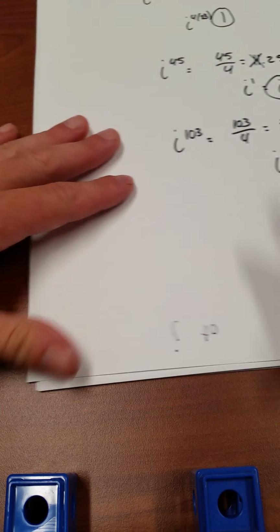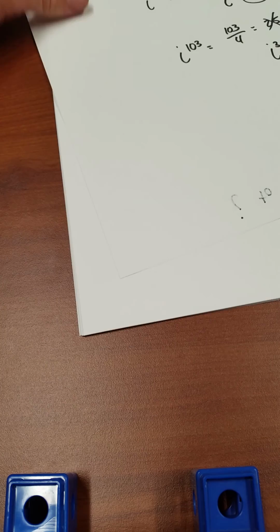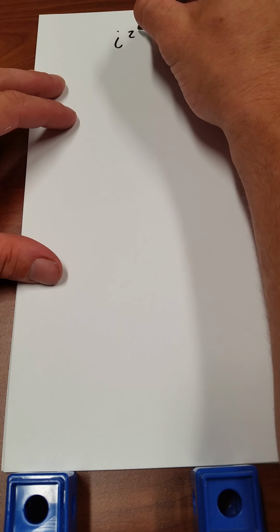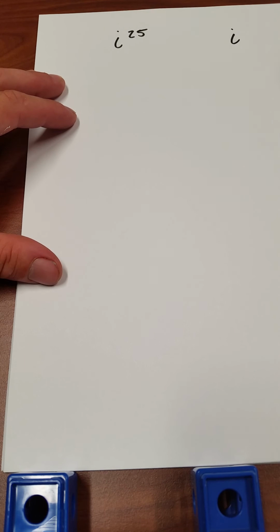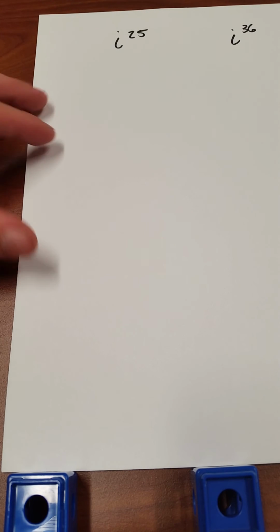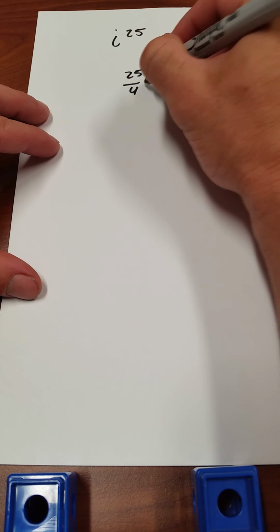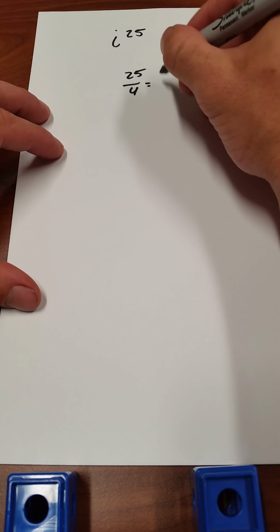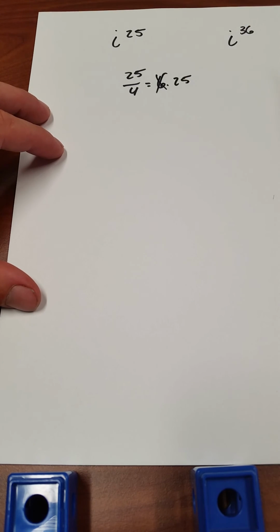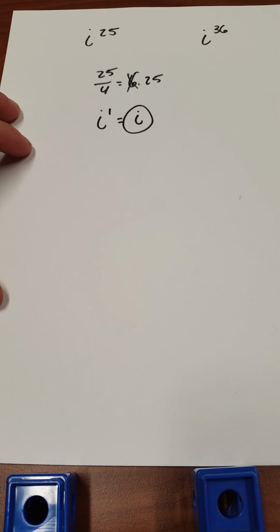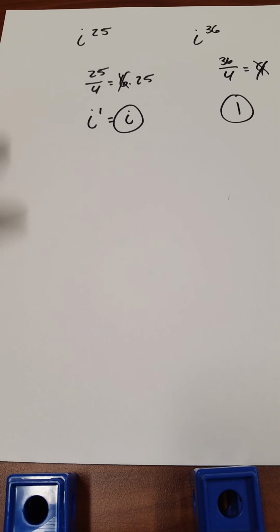Two problems I would like you to try on your own: I to the 25th power, and then maybe I to the 36th. Hit pause and go ahead and try those two. Okay, we should have taken 25 and divided it by 4. It's always going to be by 4 every single time. This turns out to be 6.25. Ignore the 6. 25 cents is 1/4, so I to the first, which is just I. Over here we take 36, divide it by 4, and you get 9. There's no decimal left over, so this whole thing is just 1.